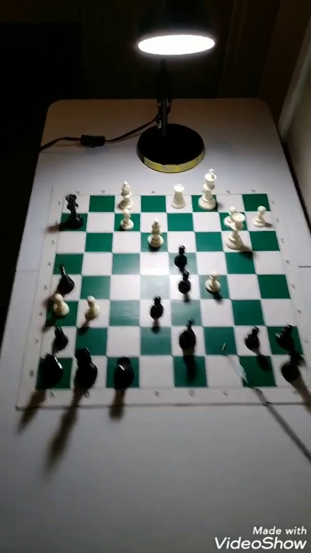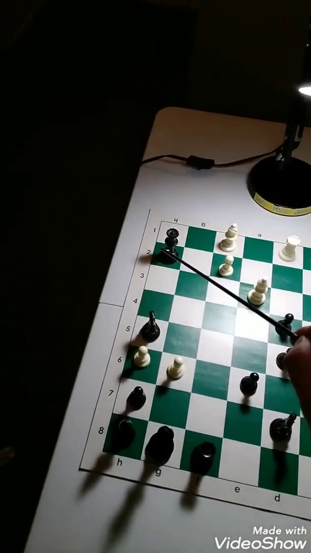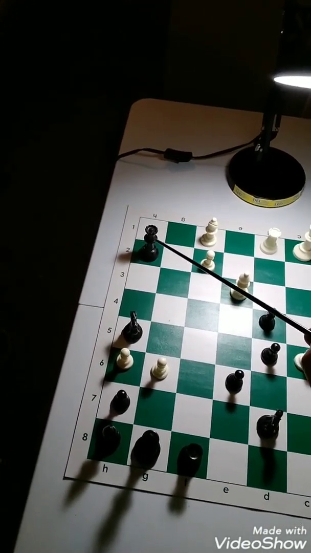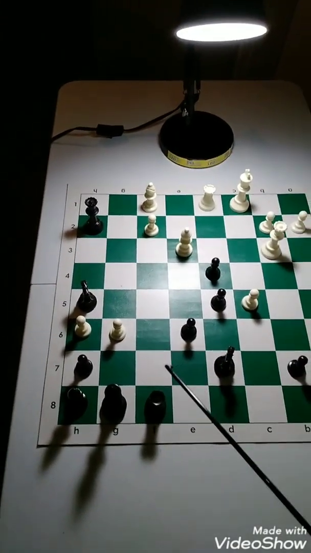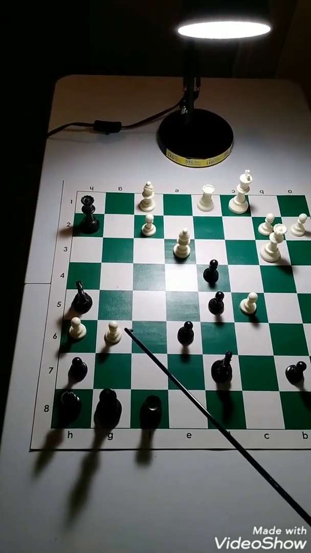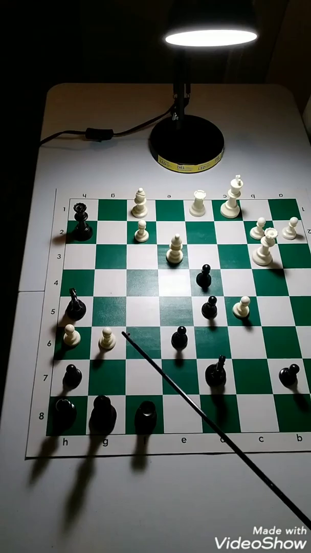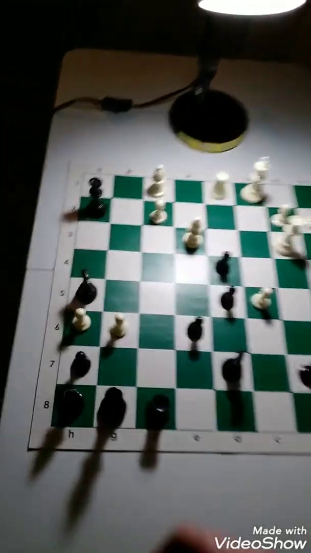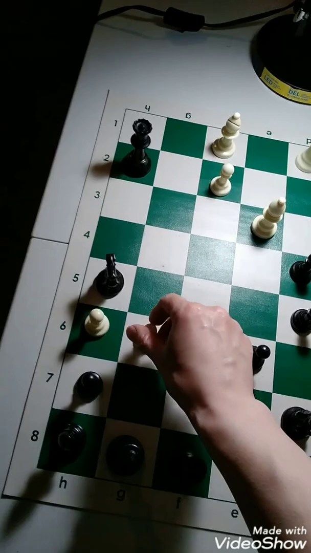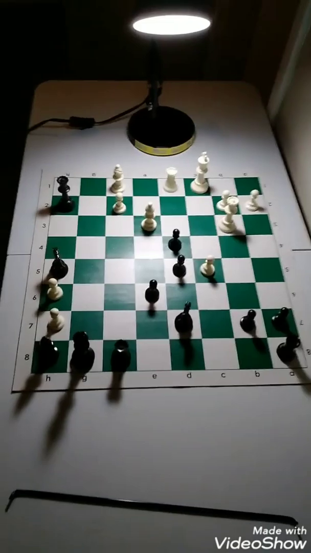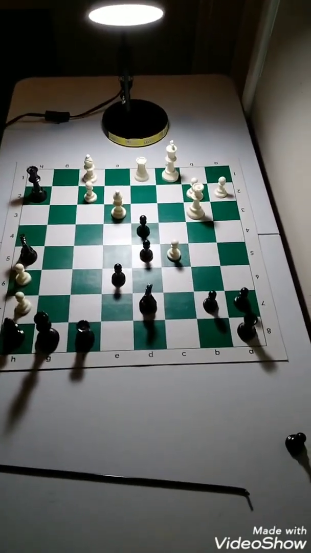And so my queen came over and captured the computer's rook on h2, and then the computer decided to take their pawn and capture.